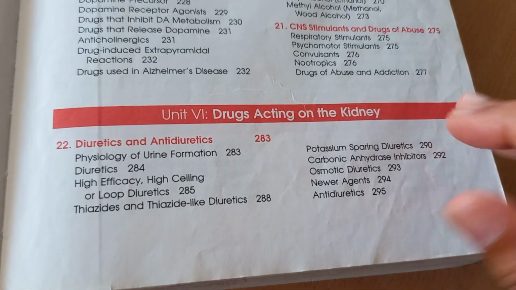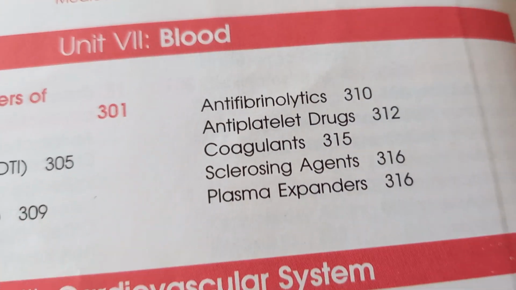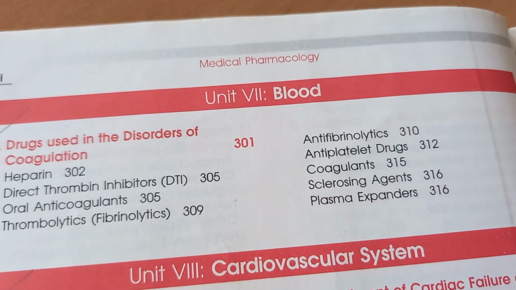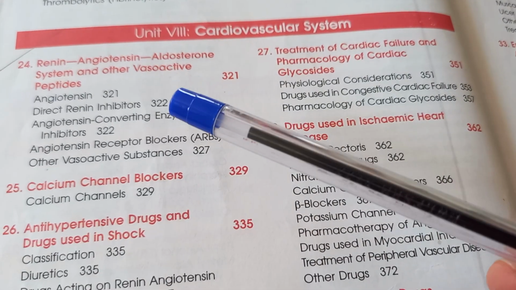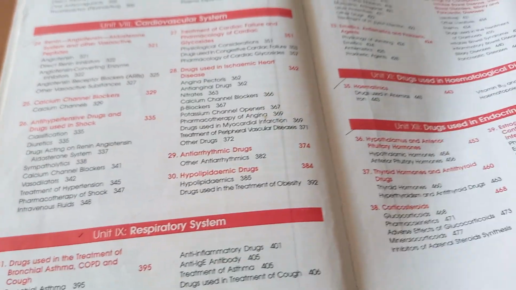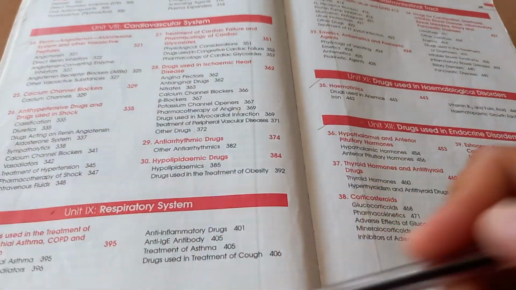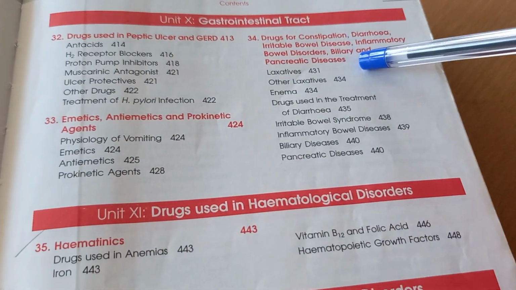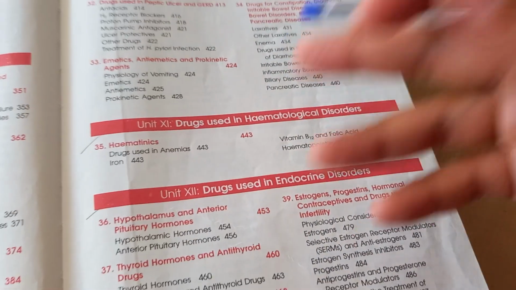Then drugs acting on kidney, diuretics, antidiuretics, right? See, antifibrinolytic tranexamic acid, antiplatelet clopidogrel, okay? Anticoagulant will be your warfarin and all that, okay? Heparin, warfarin. Then cardiovascular system, ACE inhibitors, ARBs, angiotensin receptor blockers, calcium channel blockers, okay? So I think we're looking too much into the content itself, right? So there are other classifications of drugs, respiratory system drugs, GIT drugs like we told you about, proton pump inhibitors, right? Mainly your omeprazole, pantoprazole, etc.